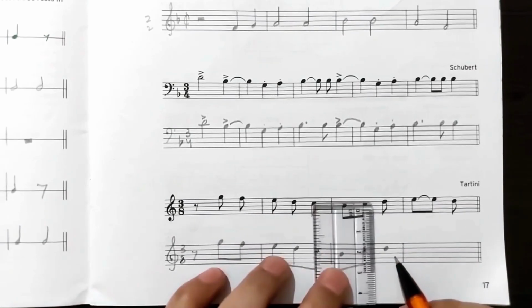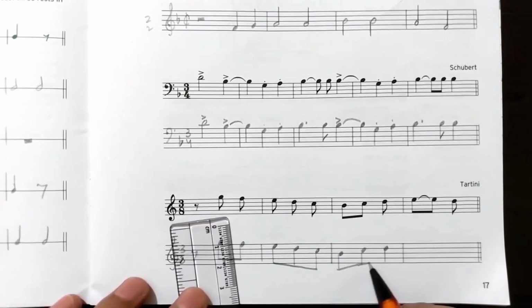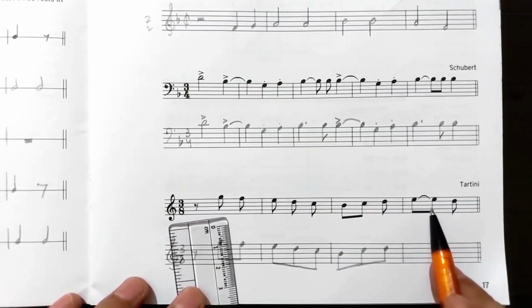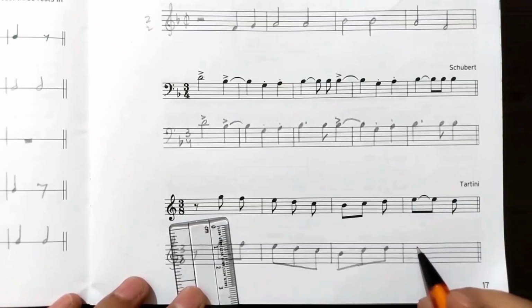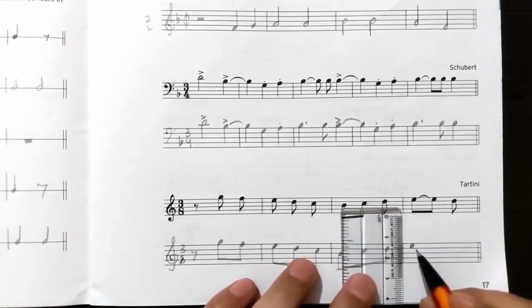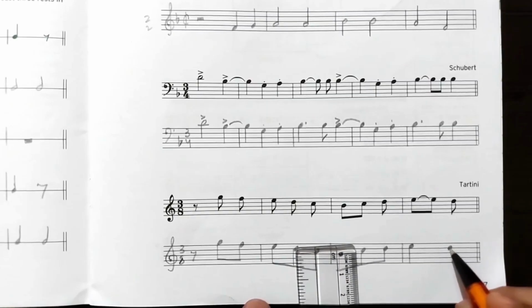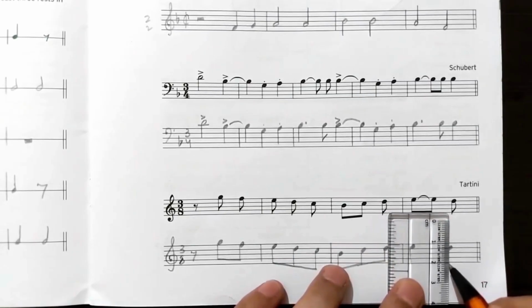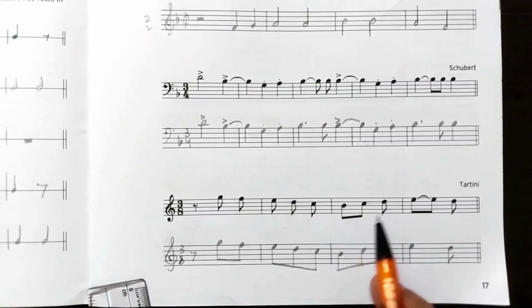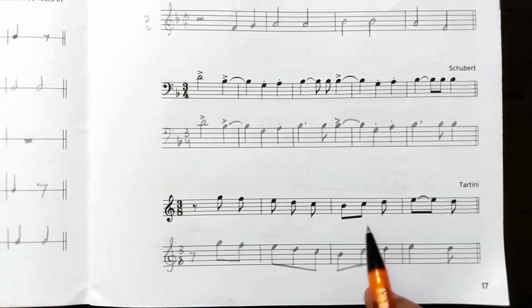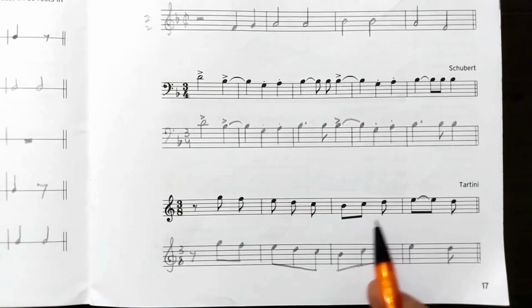But these are quaver notes. They should be beamed together. Okay, and the last one, see, this is a tie, unnecessary. So here we can make it a crochet note, and then we can have one quaver beat. See, these kinds of things you have to be very careful about. Sometimes when you're in a hurry or you're thinking too much, these things we miss.